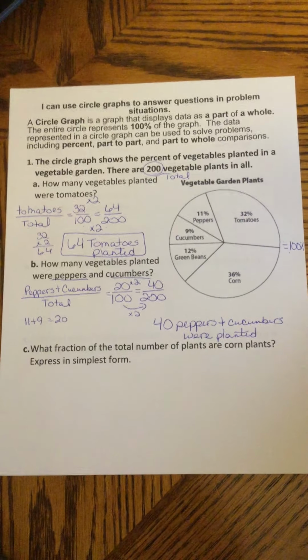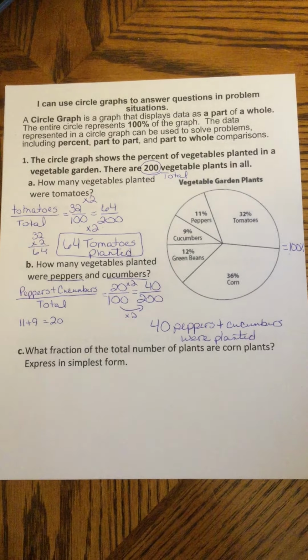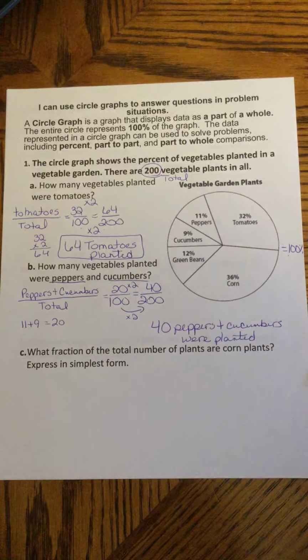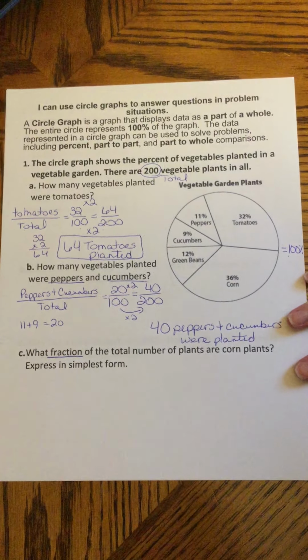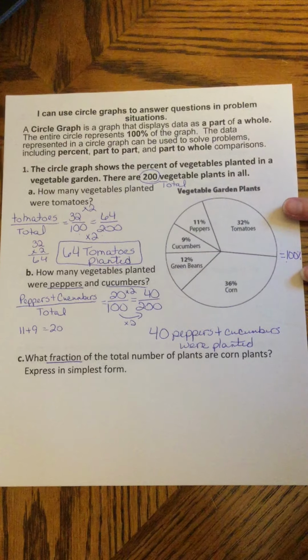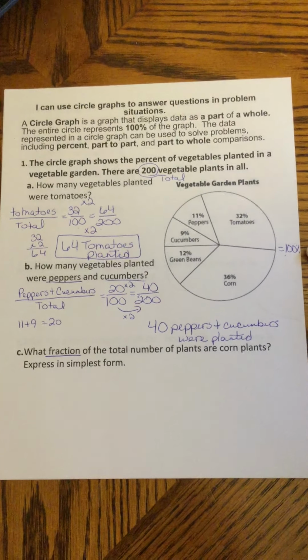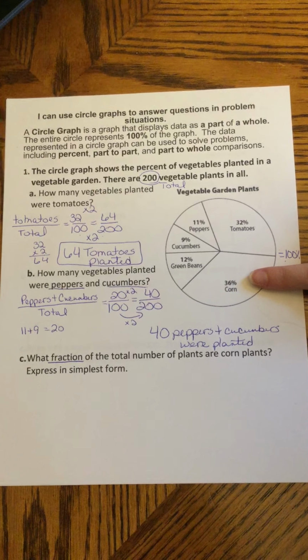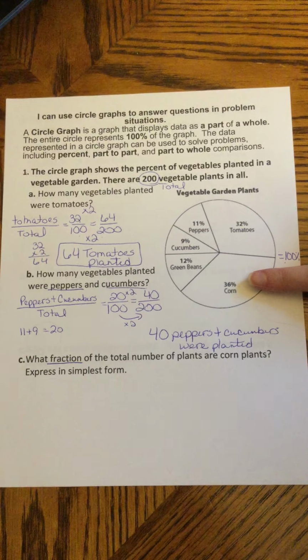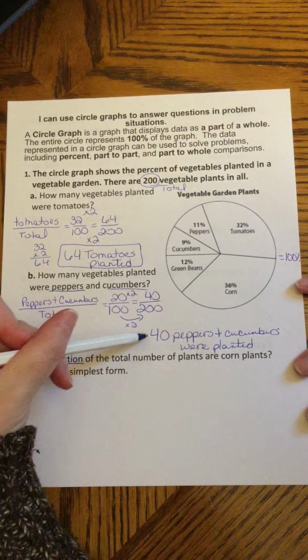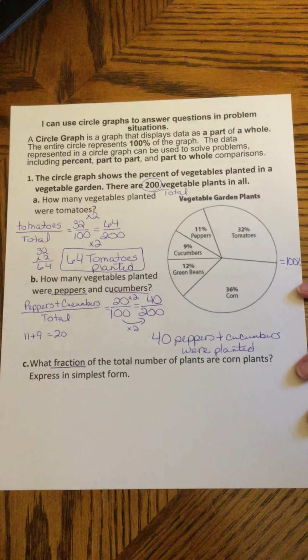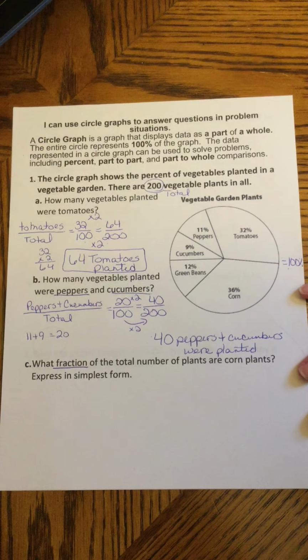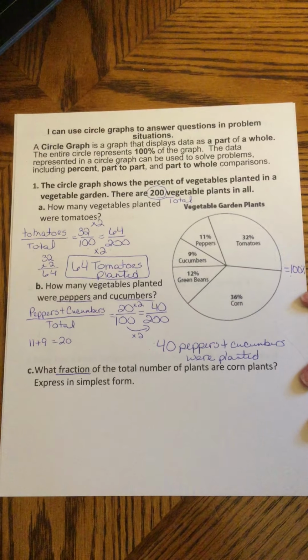All right, C, what fraction of the total number of plants are corn plants? Okay, so we want to make a fraction. The great thing about percents here is we know that the total is 100, and we know that corn is 36. We can actually write that in fraction form and simplify it, and it would be the same as if I was to find how many total there were of corn plants out of the 200 vegetables.